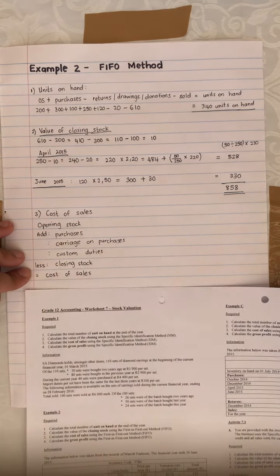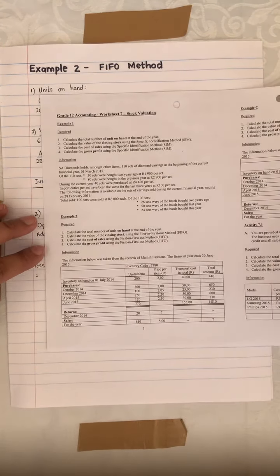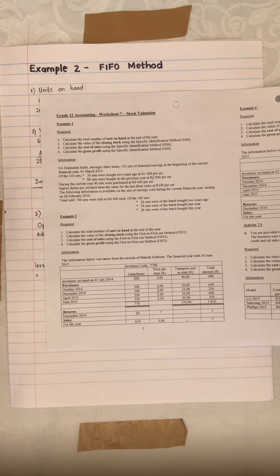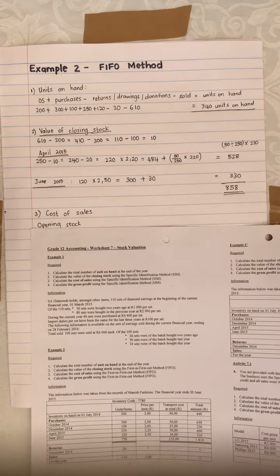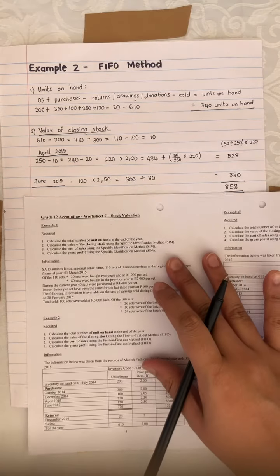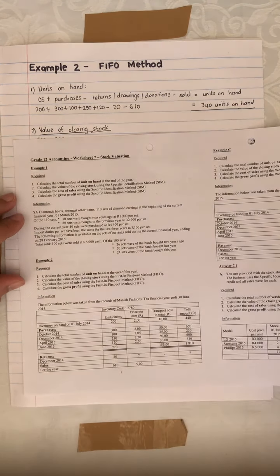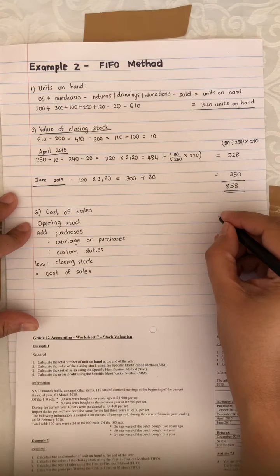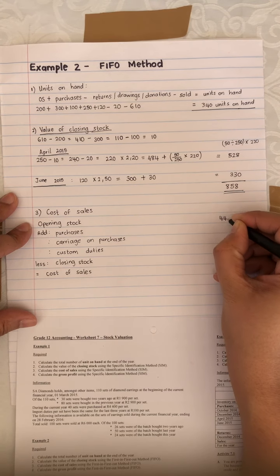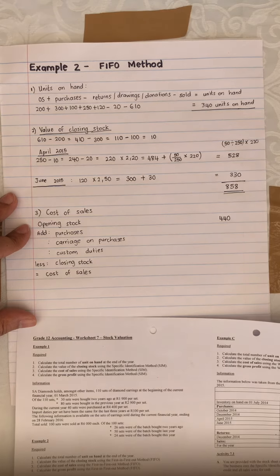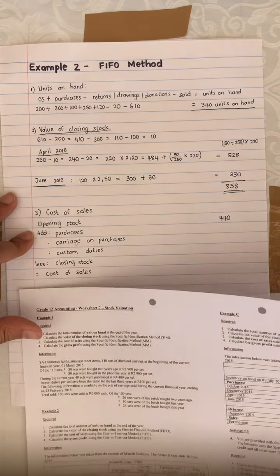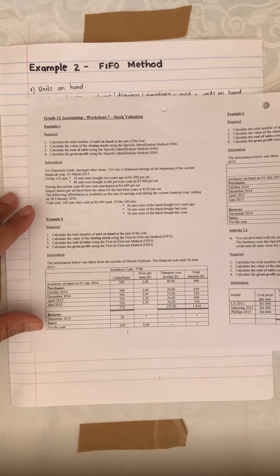So if we start, we've got our opening stock for our FIFO method. Our opening stock, it's been given to us. The value of our opening stock is 440 Rand. So we can start with the value of our opening stock, 440 Rand. We can add what we've purchased during the year.